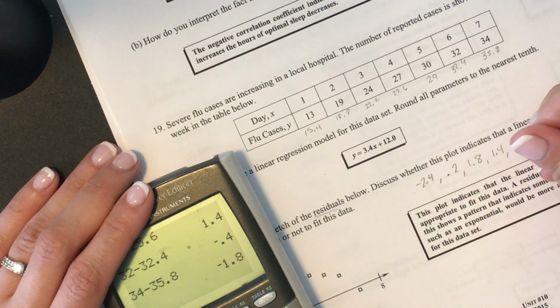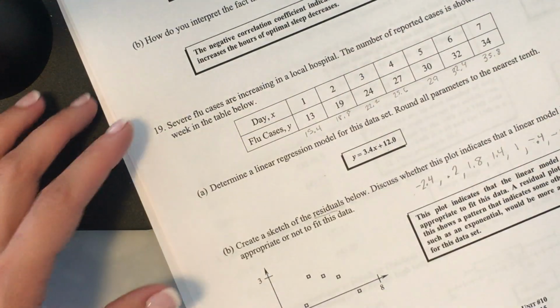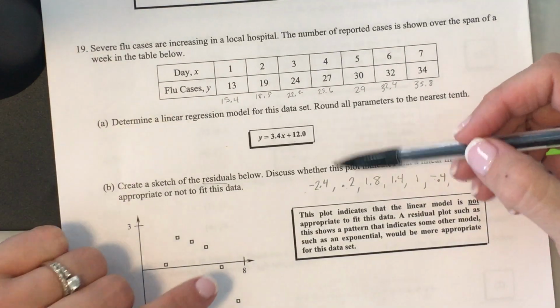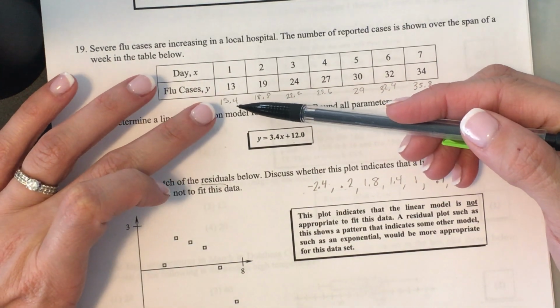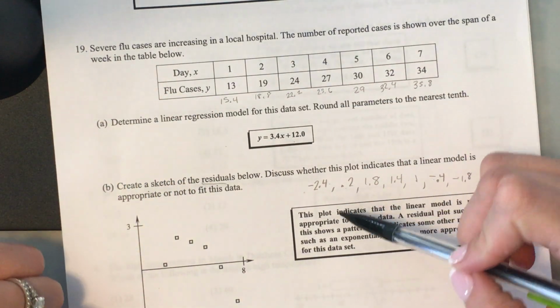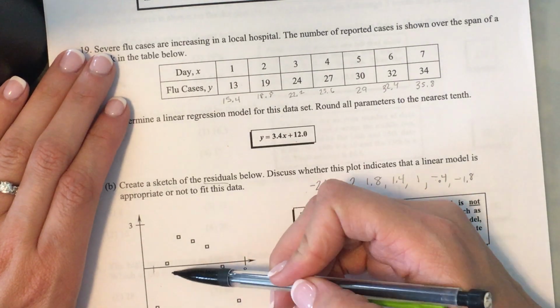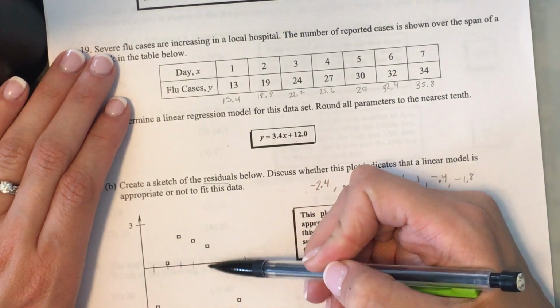Okay, 1, 2, 3, 4, 5, 6, 7. So once I subtract, all those are the residuals. So remember, the residual is the actual y minus the y we get from the equation. And then we go ahead and just plot them.